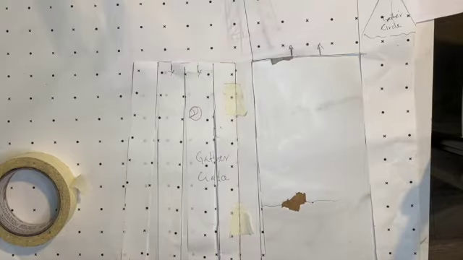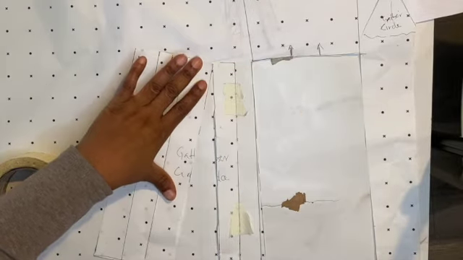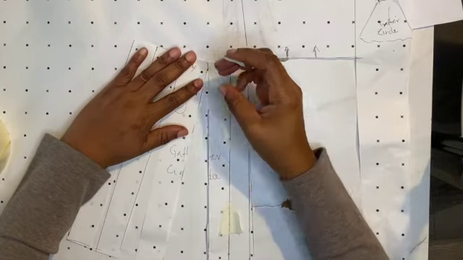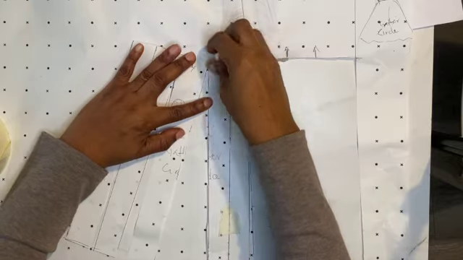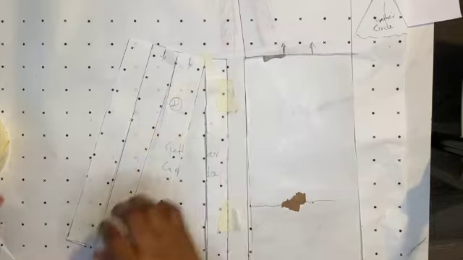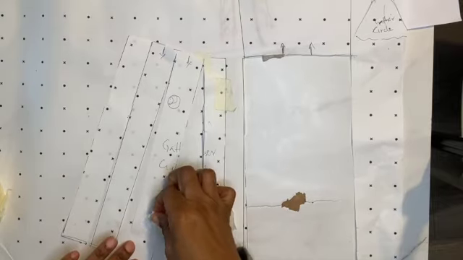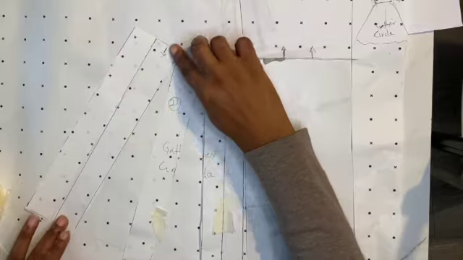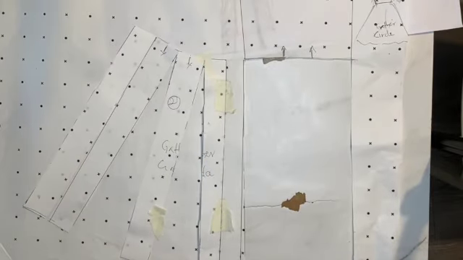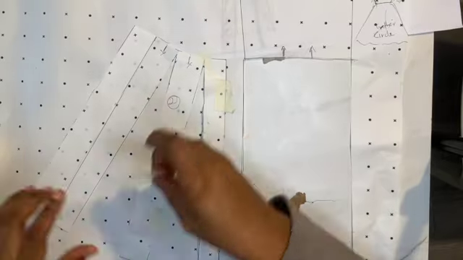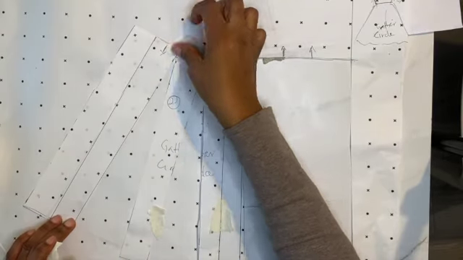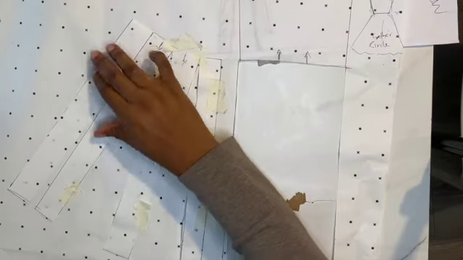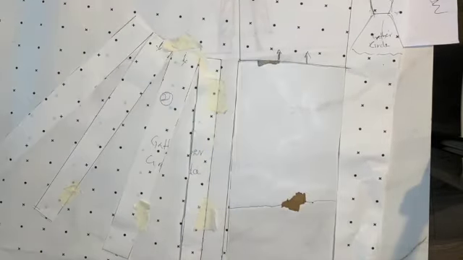So the first thing is I'm going to grab the first line that I slashed, make sure that I put a masking tape on the top, and then I open it slightly for 2 inches. I'm using my dotted lines to know my inches, because one dotted line to another dotted line is 1 inch. So I open it up to 2, and then I use a masking tape to hold it together. Then I move to the next one. I also put a masking tape on the top just to secure it so the top is not moving anywhere, and then I open it 2 inches, and then I do the same for the third one.